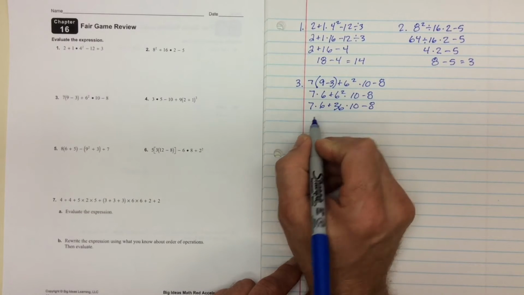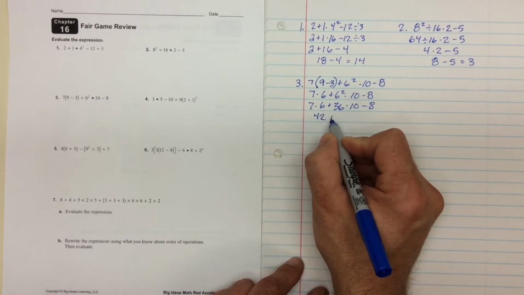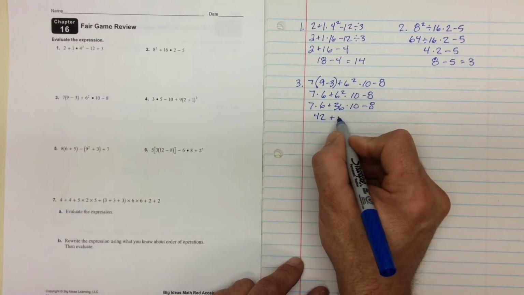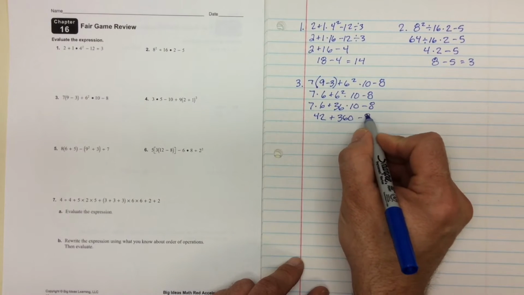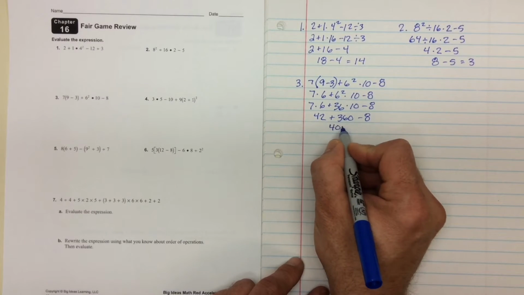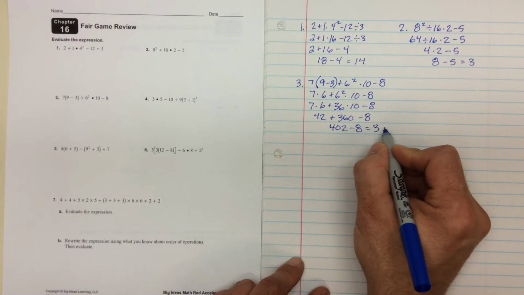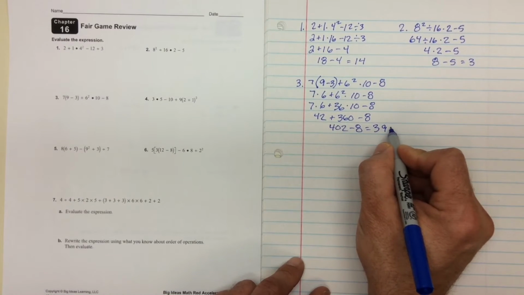Multiply and divide from left to right. 7 times 6 is 42. 36 times 10 is 360, minus 8. 42 plus 360 would be 402, minus 8, which would be 394.